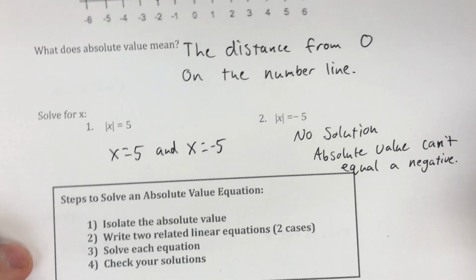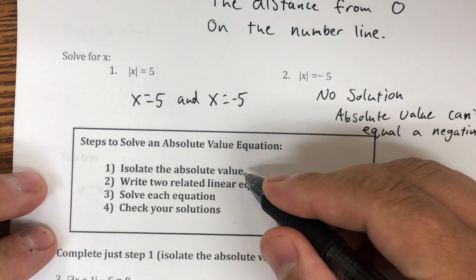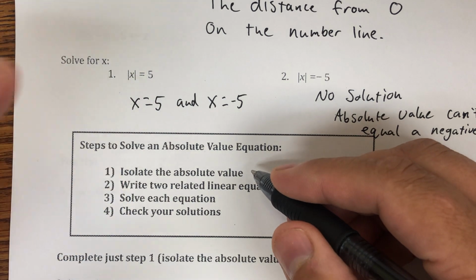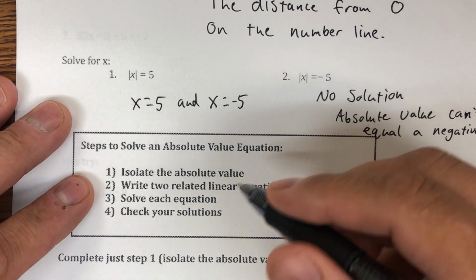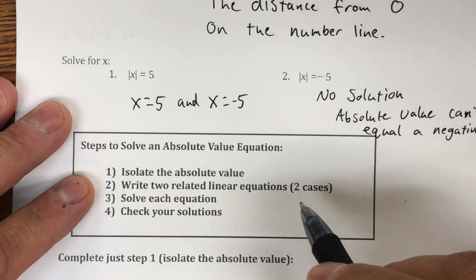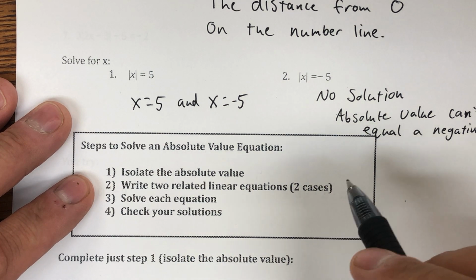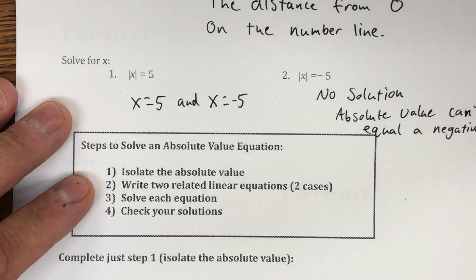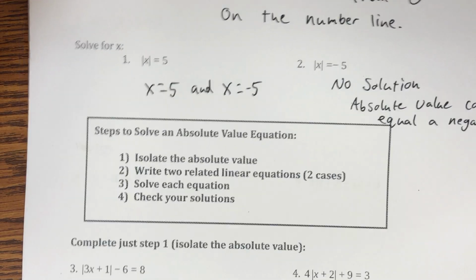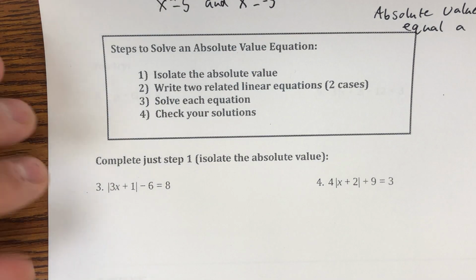So the steps to solve an absolute value equation. First, we have to isolate the absolute value on one side. So the absolute value needs to be by itself. We just want the bars and whatever inside them. Then we're going to write two related linear equations. There's both the positive case and the negative case. We will solve each equation, and then we can always check our solutions to make sure we are correct. I'm not going to expect that you check your answer every single time.